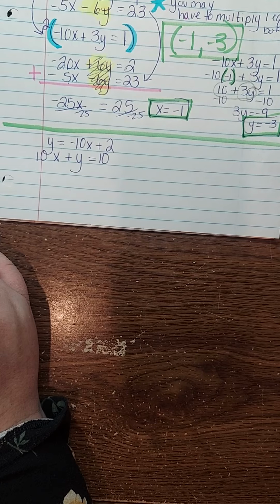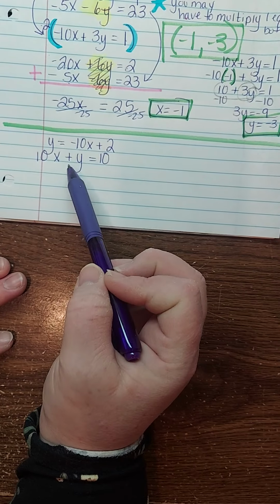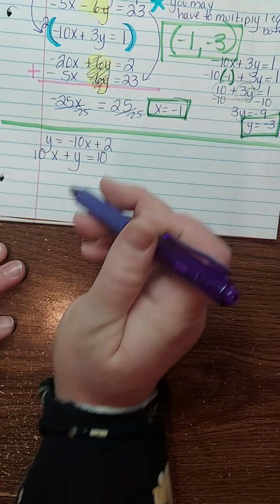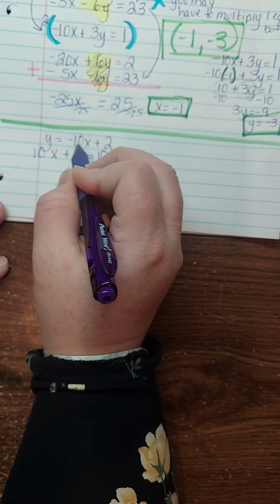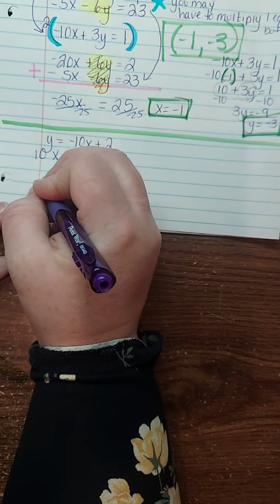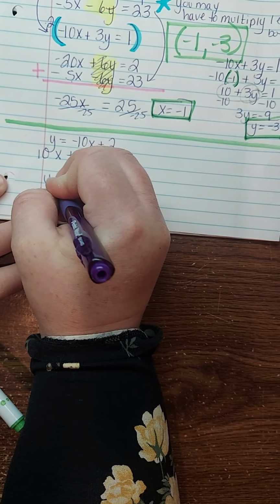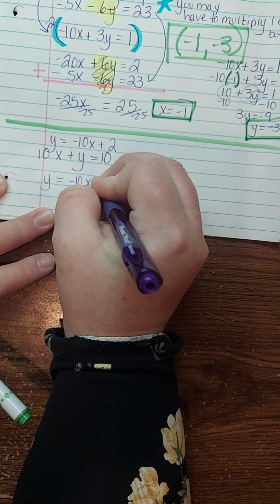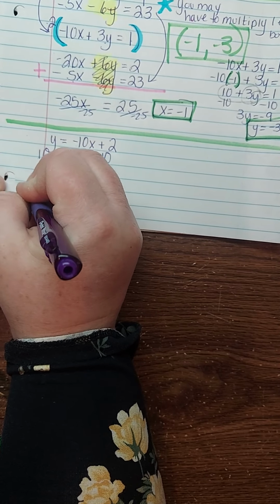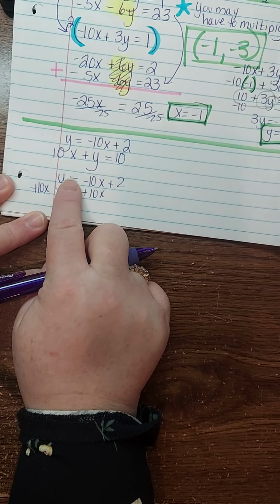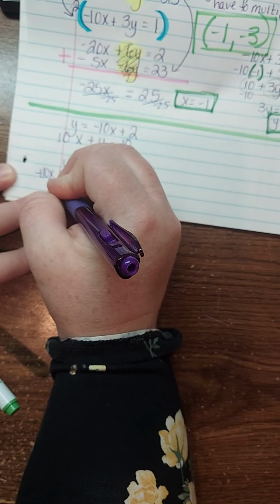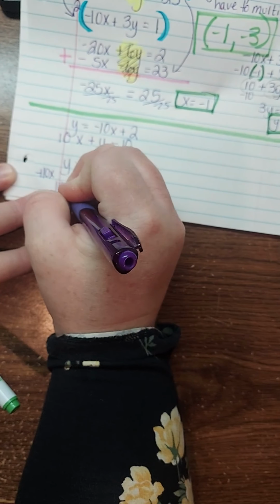Okay. But in order to eliminate, you have to have x and y on the same side. We have to have it look the same. So how could I get this 10 over here? Well, I could add 10, couldn't I? Now, notice that I didn't put it underneath the y because x and y are not like terms.